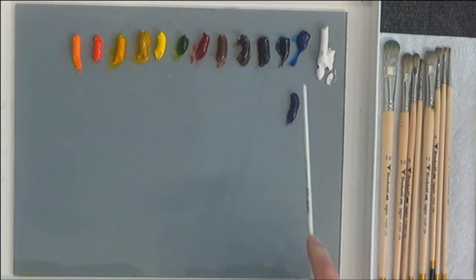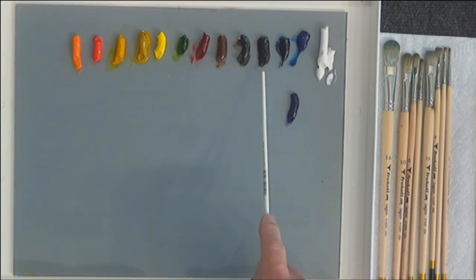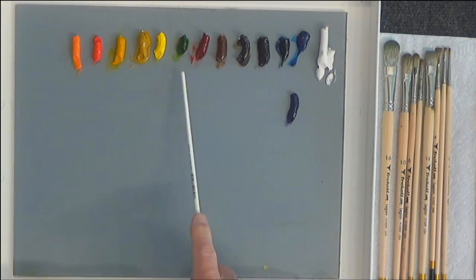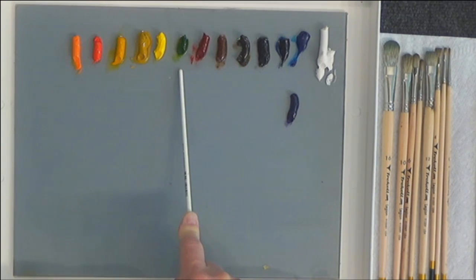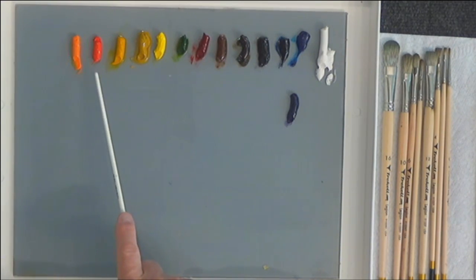We've got titanium white, I have phthalo blue, I have Prussian blue, I have midnight black, Van Dyke brown, dark sienna, alizarin crimson, a little bit of sap green. I probably won't even use sap green. I don't think there's any green in this painting. I have cad yellow, yellow ochre, Indian yellow, and bright red.